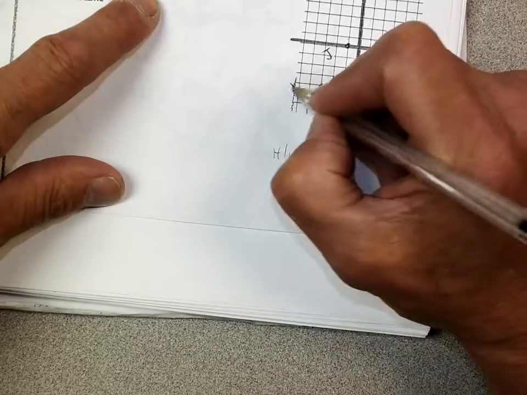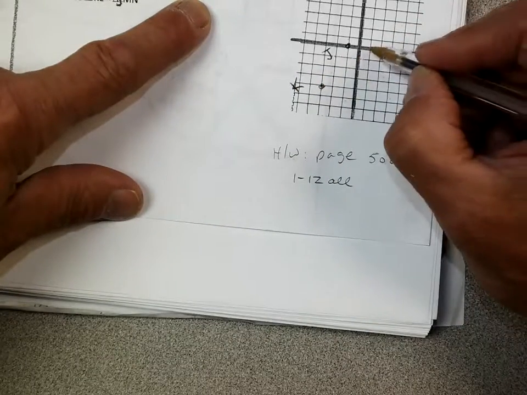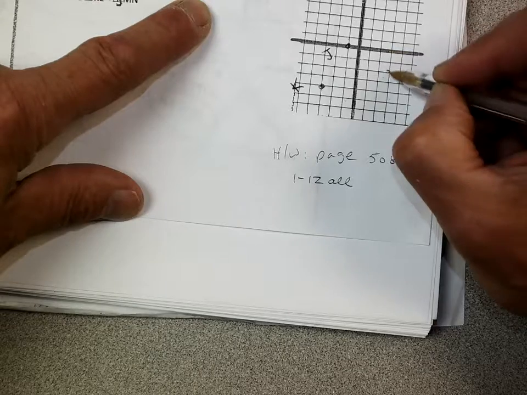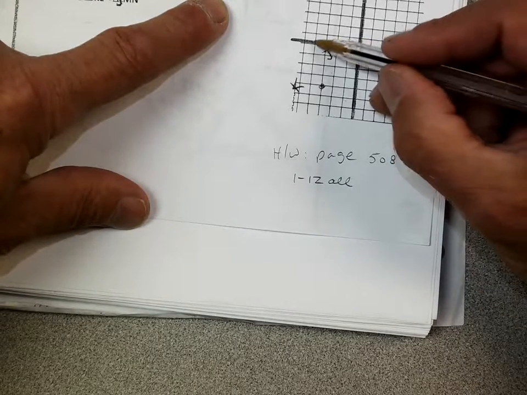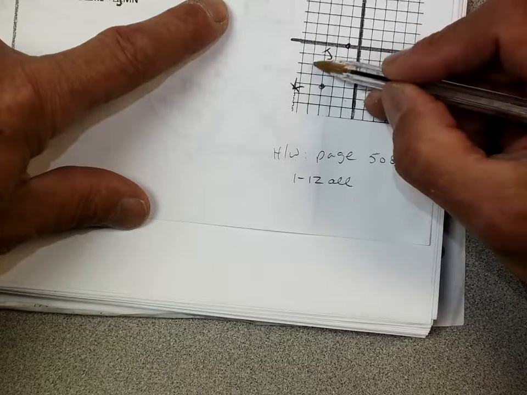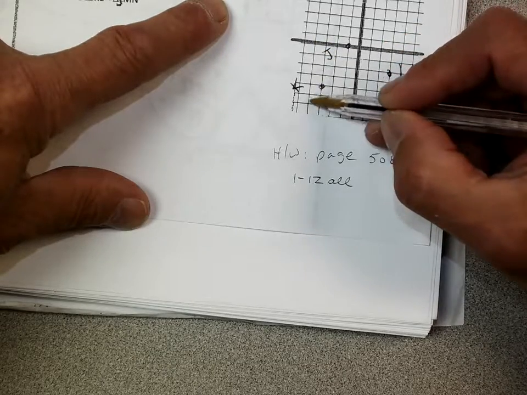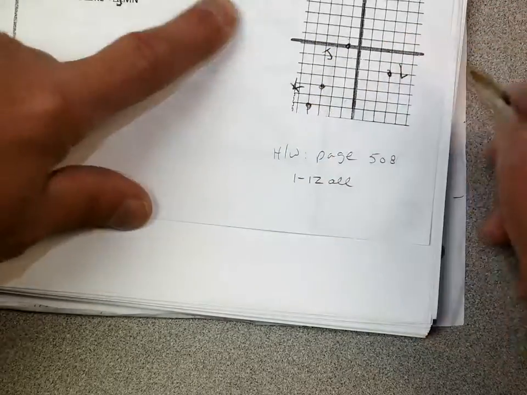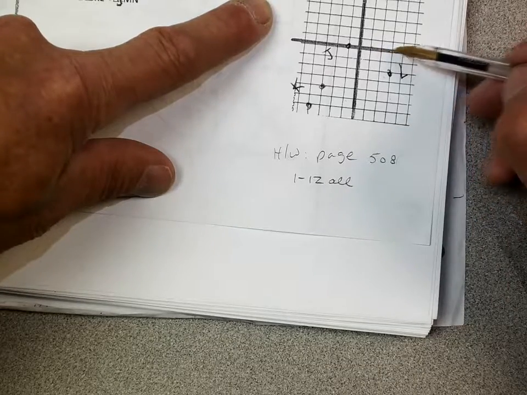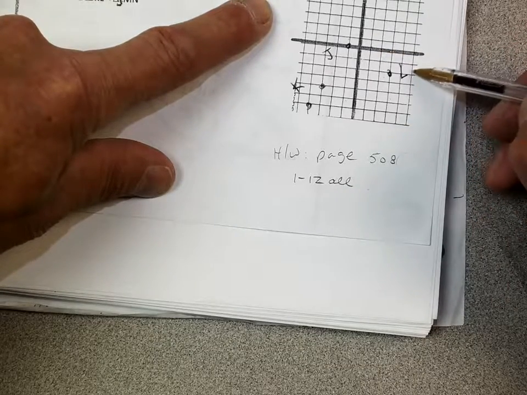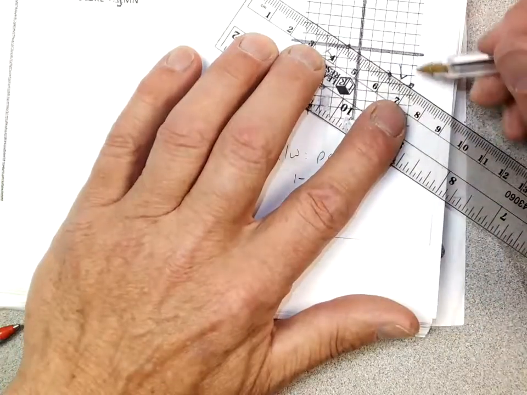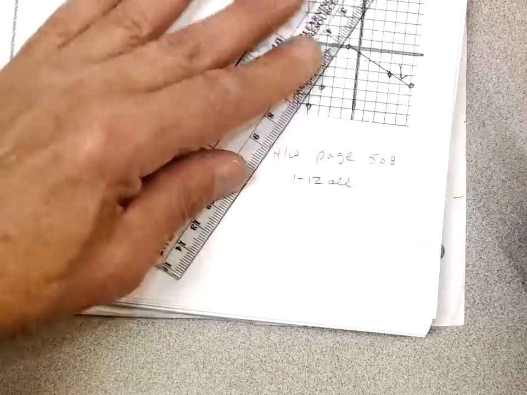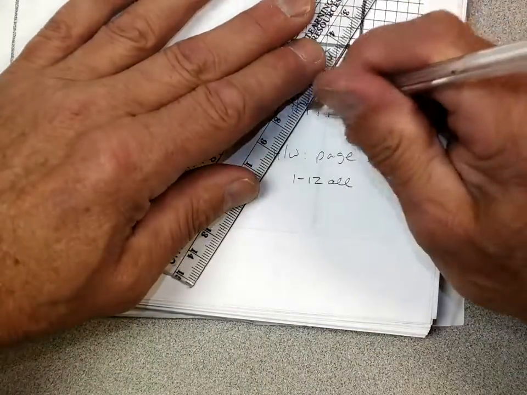There's K. L is at 3, 1, 2, 3. -2. There's L. M is at -4, 1, 2, 3, 4. And -6, 1, 2, 3, 4, 5, 6. And finally, N is at 5, 1, 2, 3, 4, 5. 1, 2, 3. Okay, let me draw in my triangles. And we're going to see 2 triangles in here, okay? We're going to see a little triangle inside a big triangle, okay?